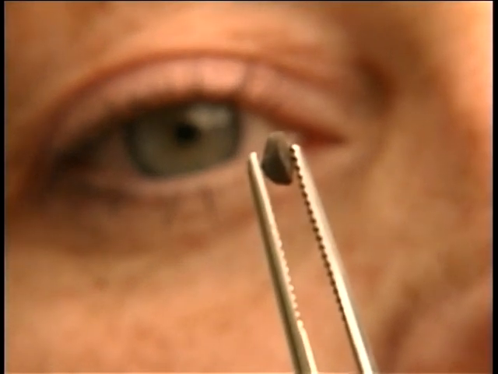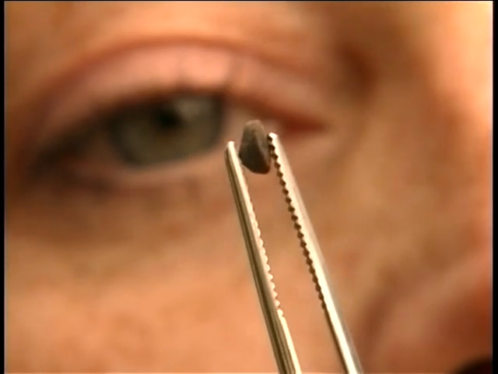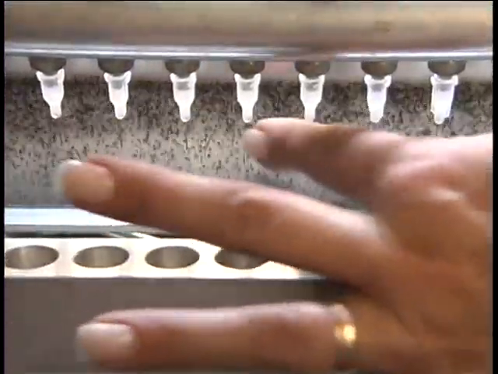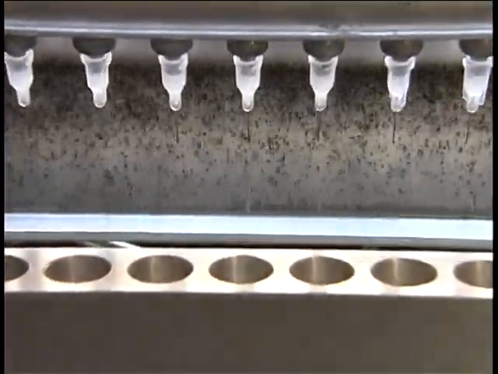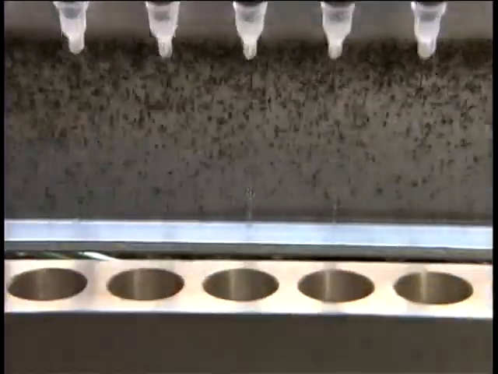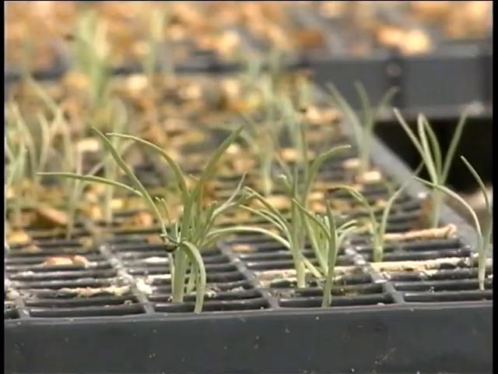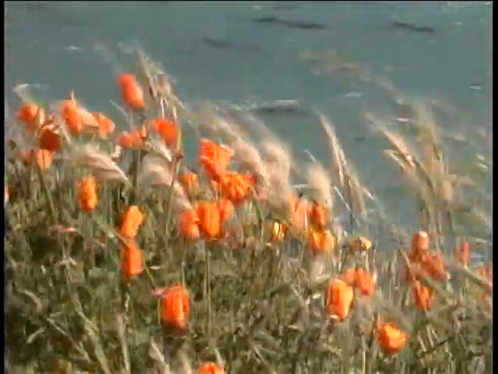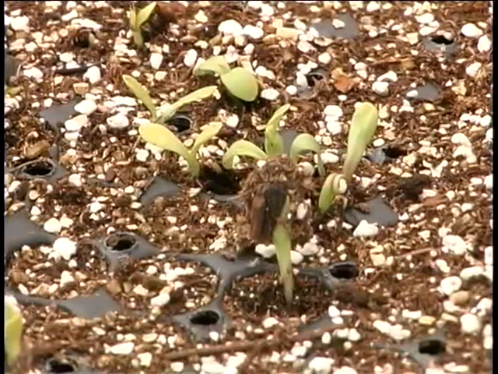To the human eye, most seeds appear quite small and insignificant. But stored in each of these small, sometimes microscopic seeds, is enough food, energy, and genetic information to sprout and develop into a mature plant.